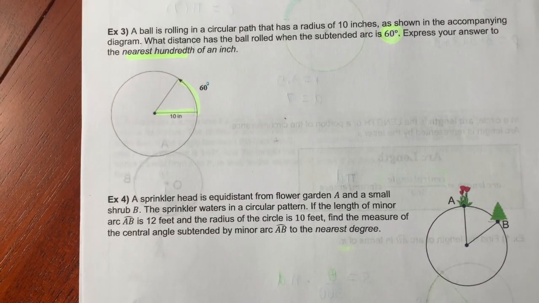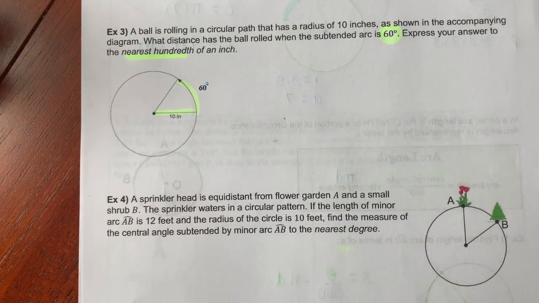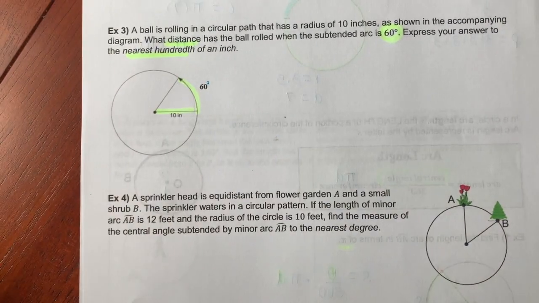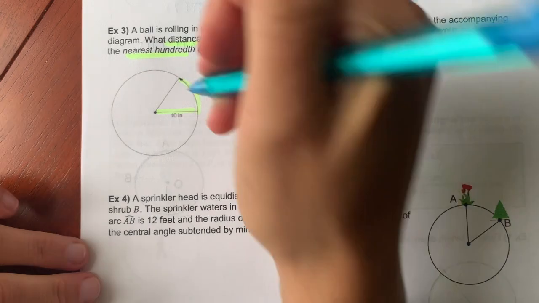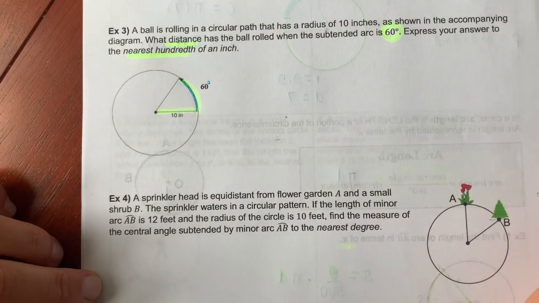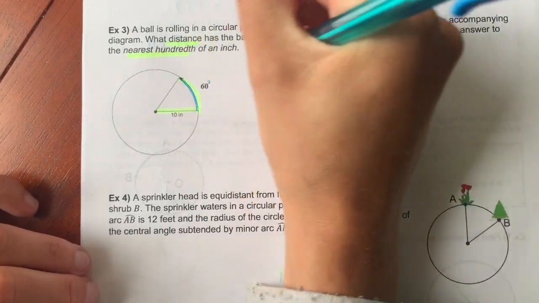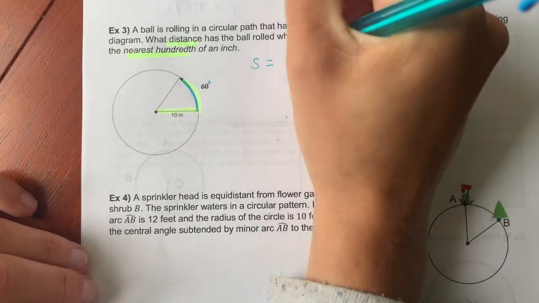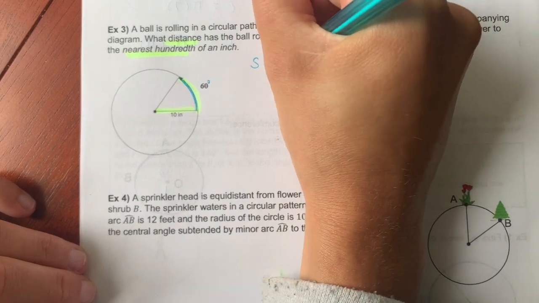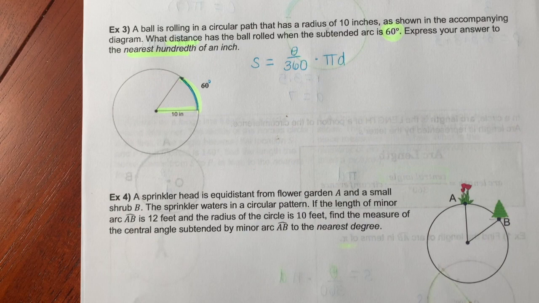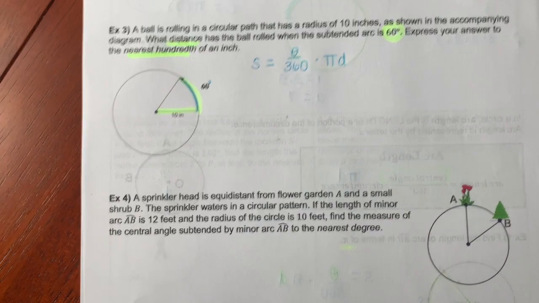Okay, so anytime you are working with arc length, right? Because it wants distance. Distance is length. I need to know how long this is. And again, if it was a piece of string and I straightened it, how long would it be? That's represented by S, arc length. Arc length equals our central angle over 360 times circumference.